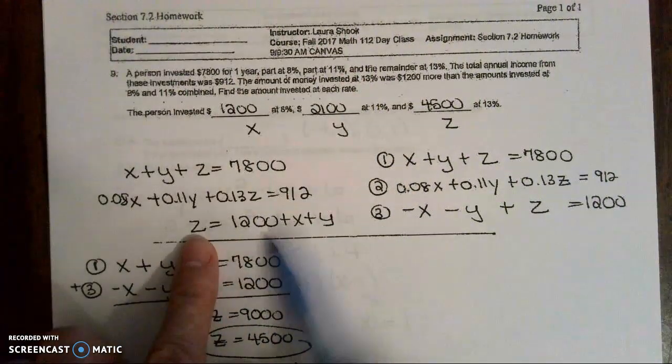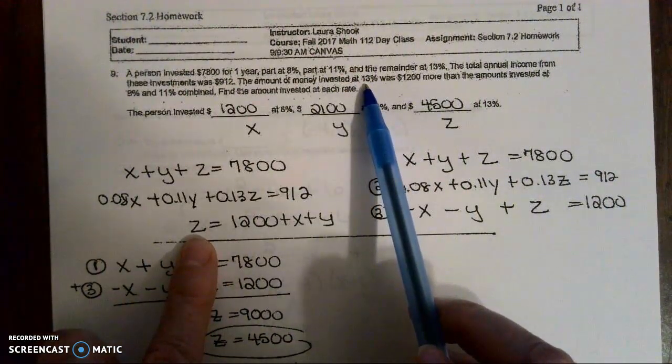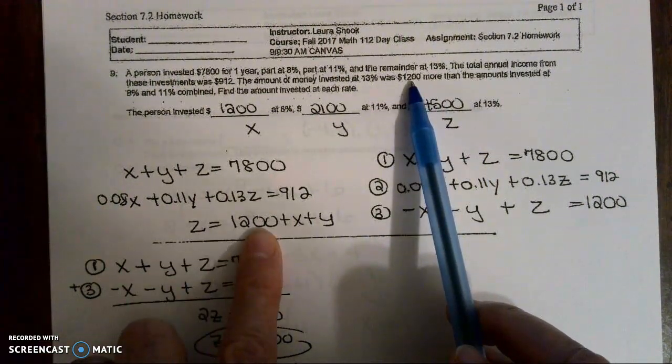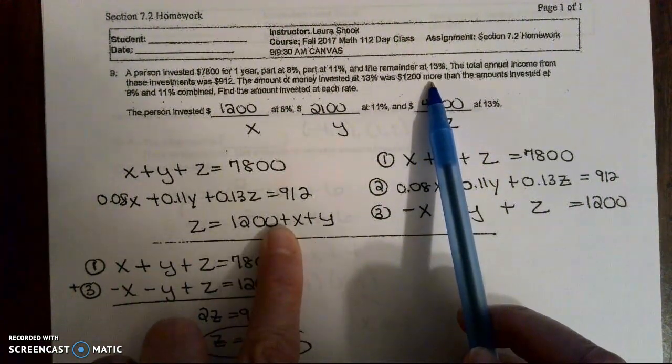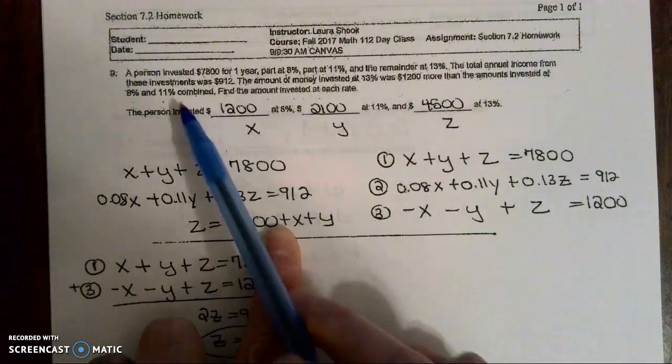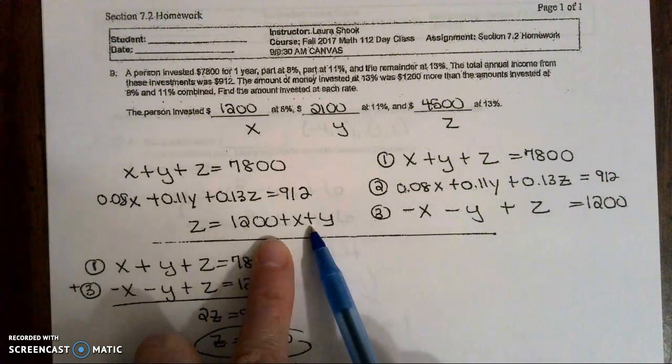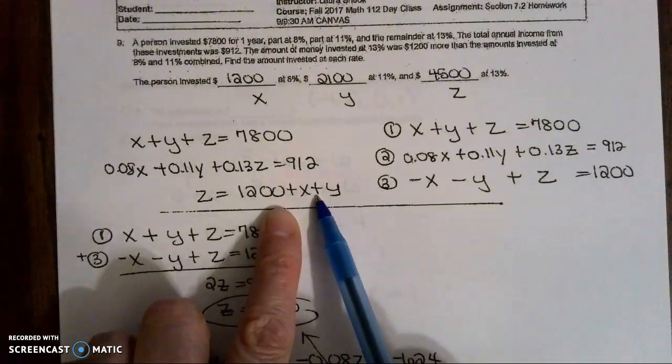Then this last sentence says, if the amount invested at 13%, which is your z, was 1,200 more than, that's plus, the amounts invested at 8% and 11%, it says x plus y. That's the third equation there.